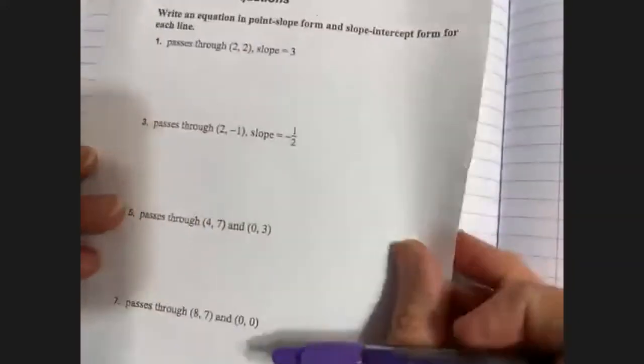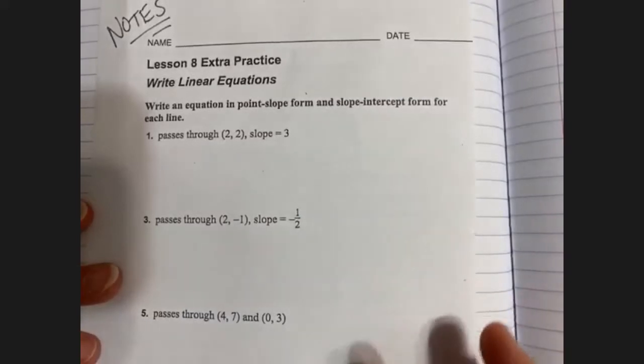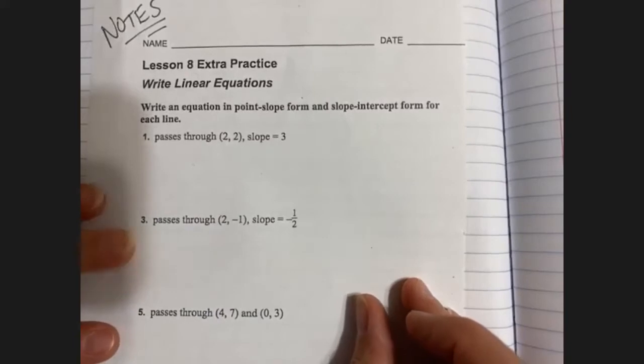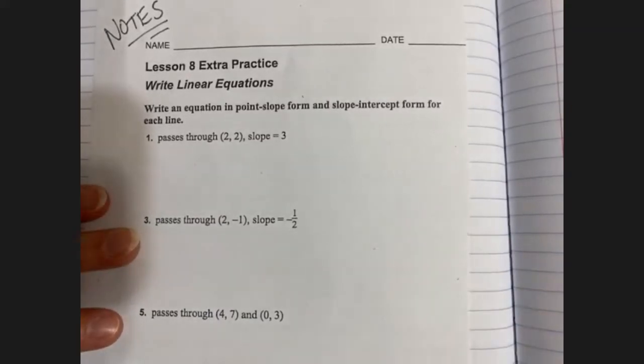I'm going to go to 38. Page is sticking. Okay, 38 and 39. So you'll be putting this page over here on page 38. And so I'm just going to put that right there. So notes today, it says write an equation in point slope form and slope-intercept form for each line. And we're going to be doing examples like this.